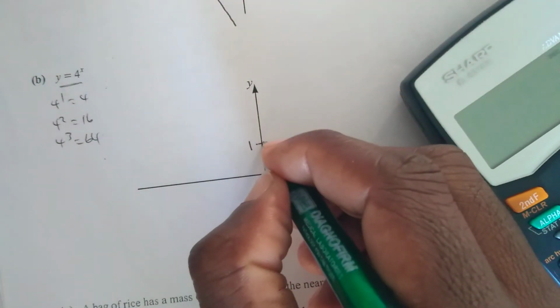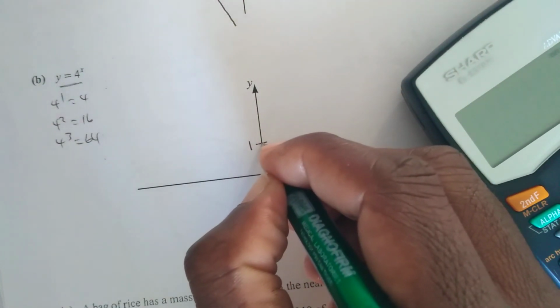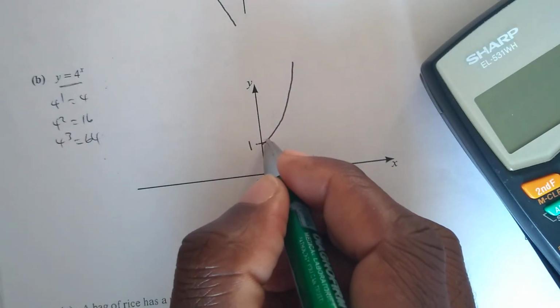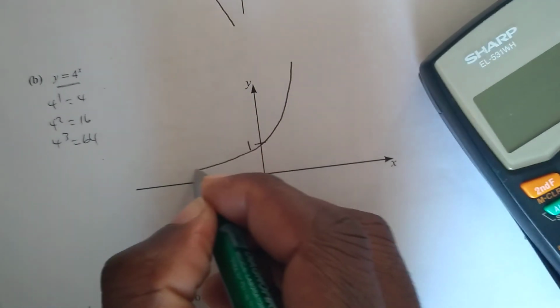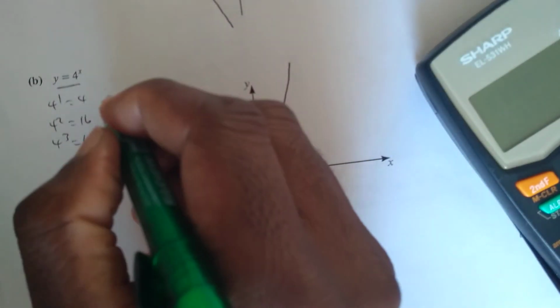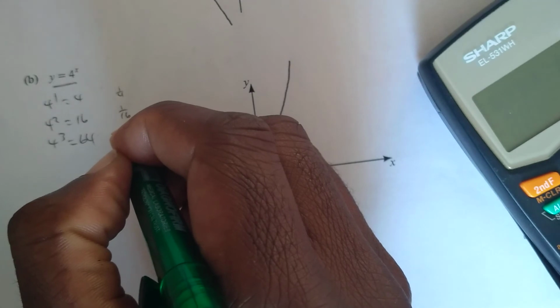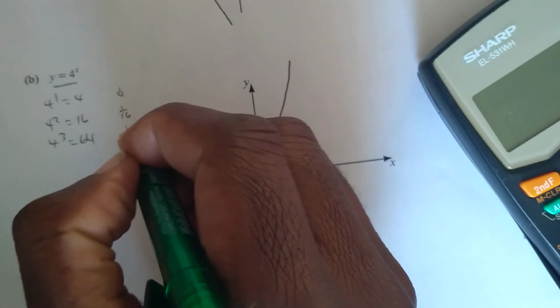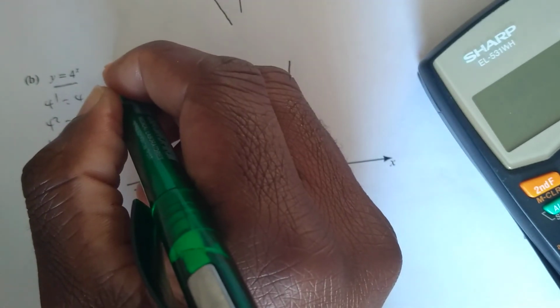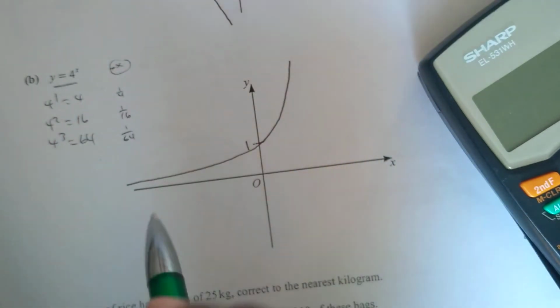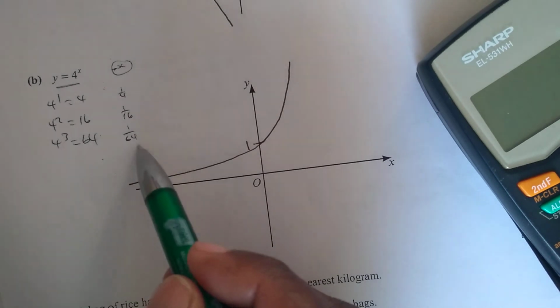So this graph will be going very far up. And then for small numbers, it will decrease and decrease. For example, this is 1/4, 1 over 16, 1 over 64, if the x values are now negative. If x values are negative, it becomes smaller and smaller.